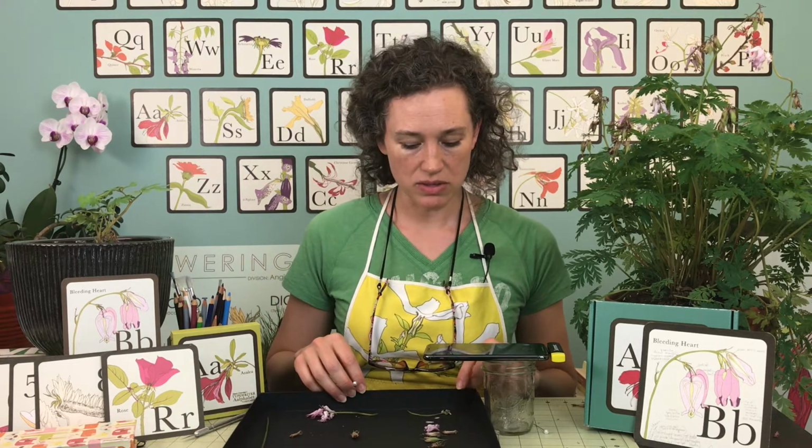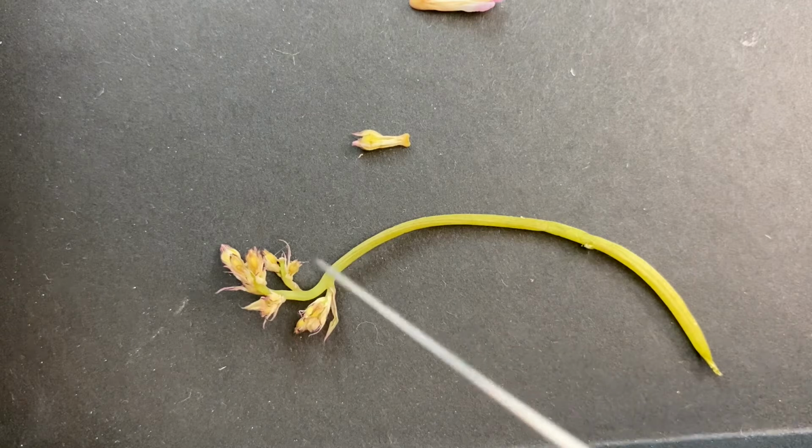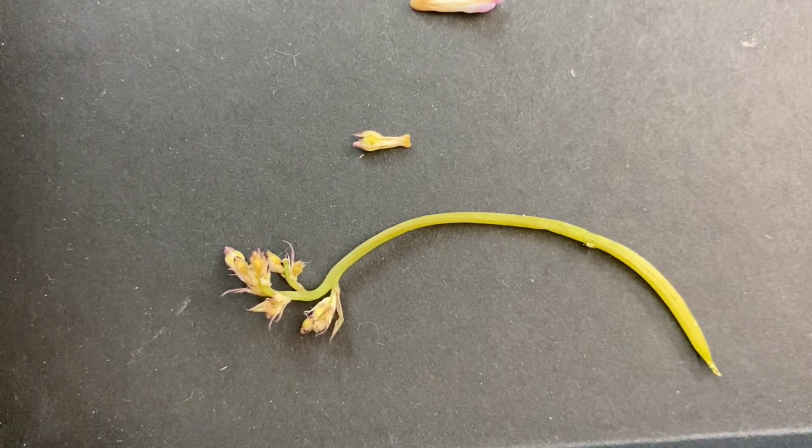All right, so that was the E, the inflorescence. And you can see it a little bit down here. So I just want to show you a baby inflorescence. This one, sorry.